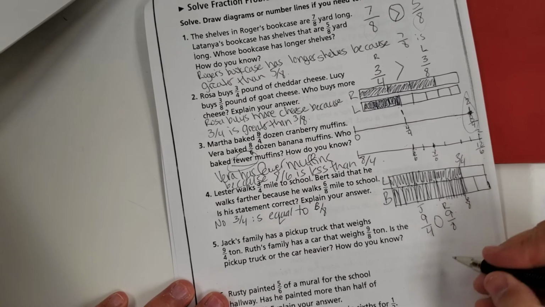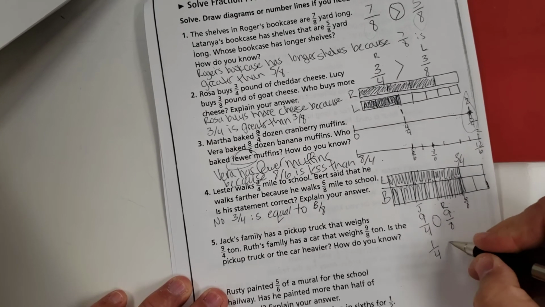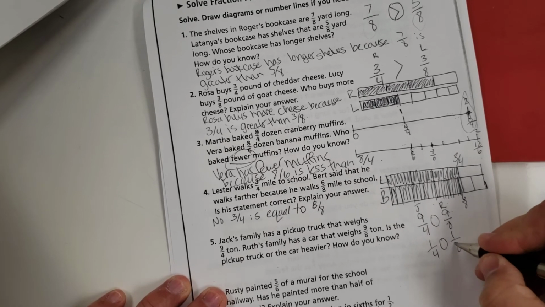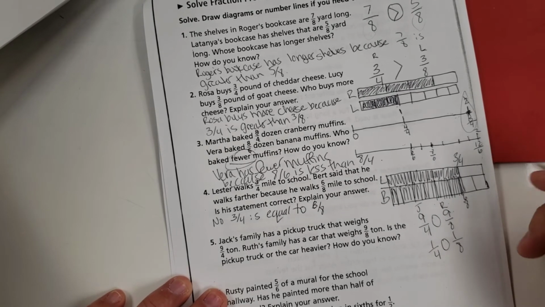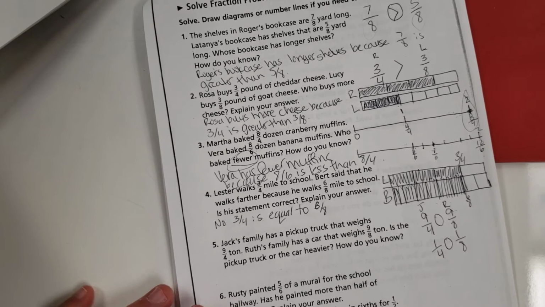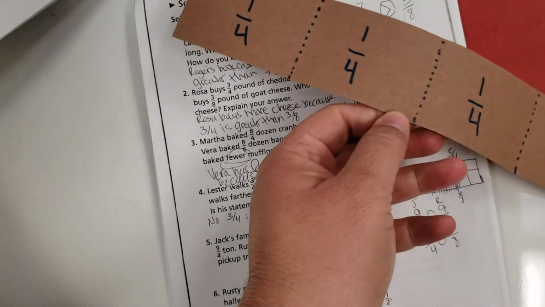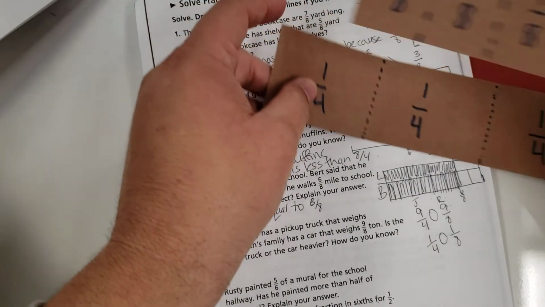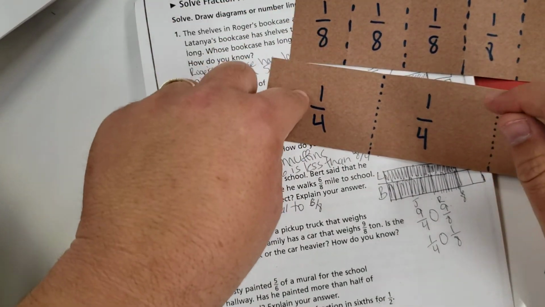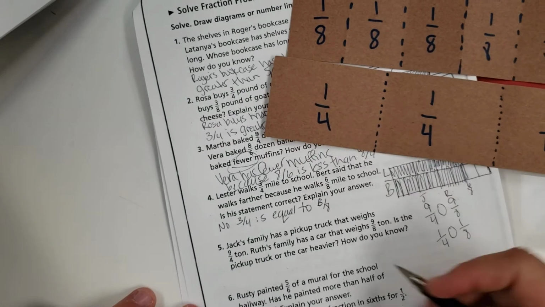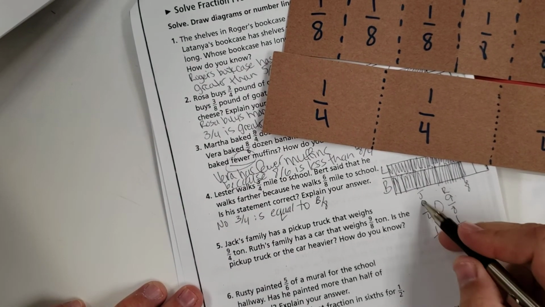So if we just think about it as a unit fraction, if I were to say 1/4 is what to 1/8? Remember, if you're not sure, use your bars that you have. That's what you have them for. So here's 1/4 and here's 1/8. If we just look at one of them, 1/8 and 1/4, which one's bigger? 1/4. So 9/4, it would be Jack.